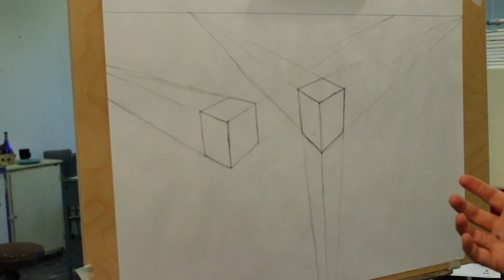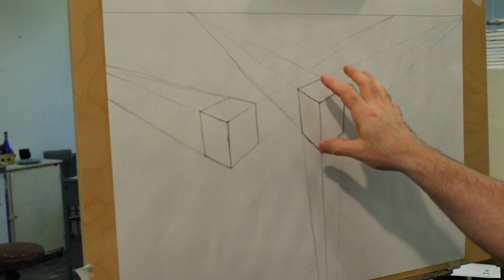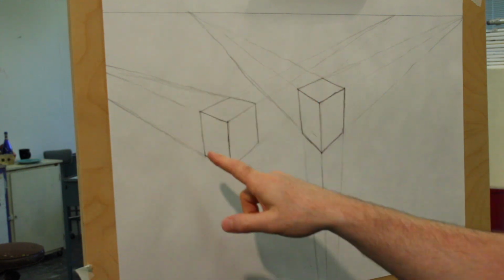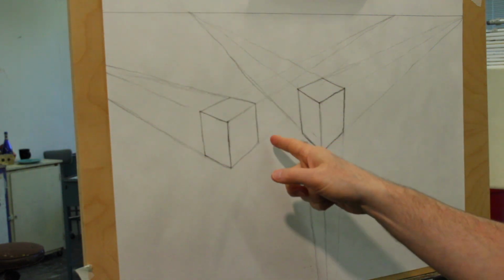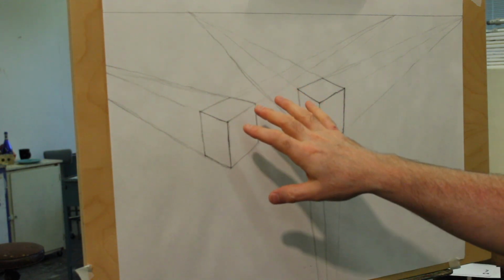And what you'll find is that if you really look closely, this is what happens every time. I mean, they're all abstractions, but this is like an idealized abstraction with vertical verticals.